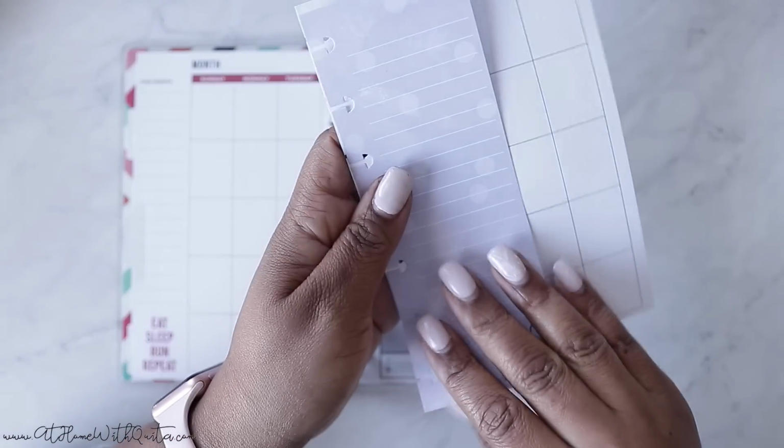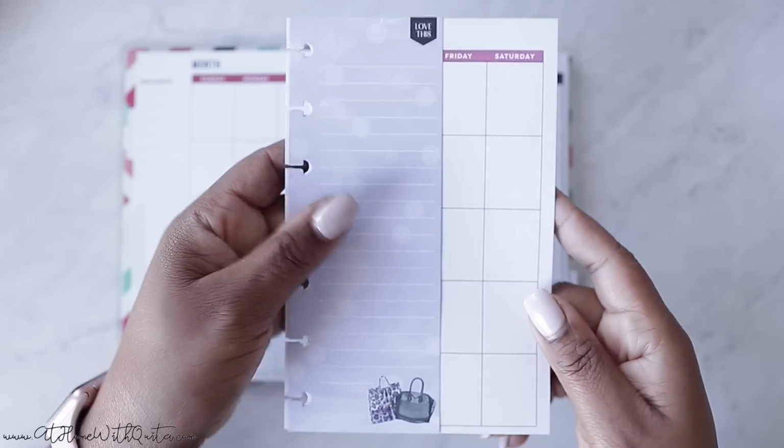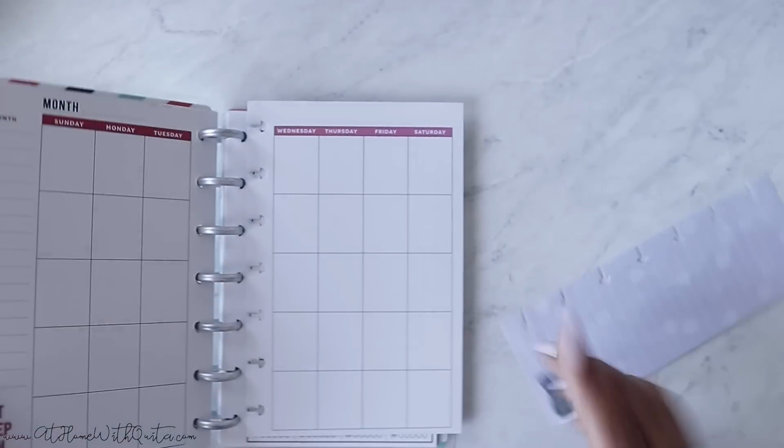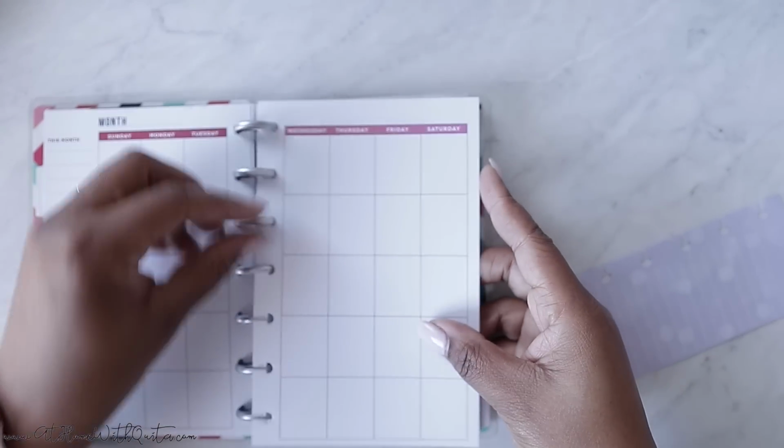I'll pull one out for you for reference. So if you line it up there, it's half of the size. So this is mini, this is skinny mini. These are typically Happy Planner sizes, so they will come disc punched. And then there is personal size. Personal size is typically hole punched.